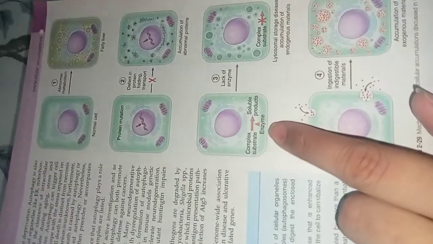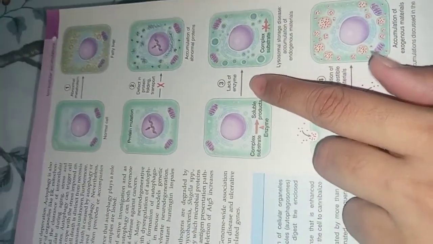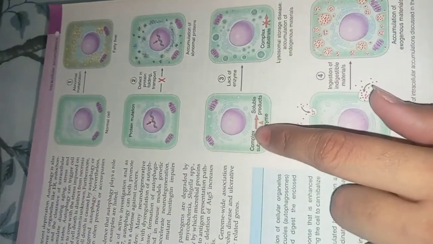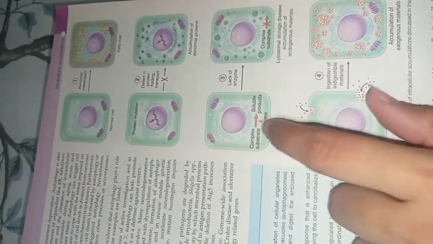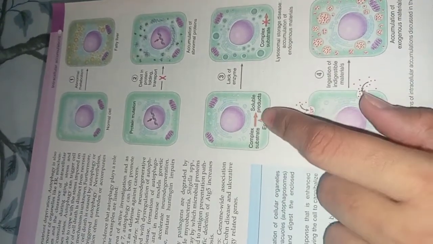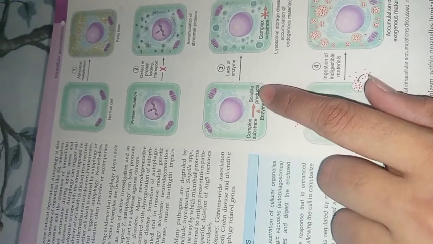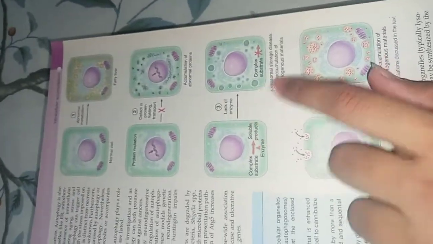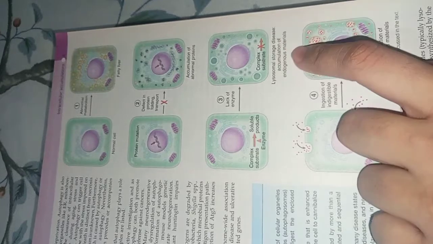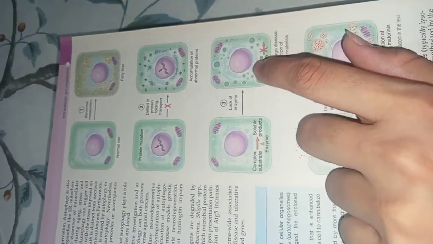Now another example is the lack of an enzyme, like in glycogen storage disease. Here there is a complex substrate. With the help of different types of enzymes, we have to catabolize it and make it into a soluble product. So in lysosomal storage disease, there is accumulation of endogenous material and it will lead to the initiation of cell injury.